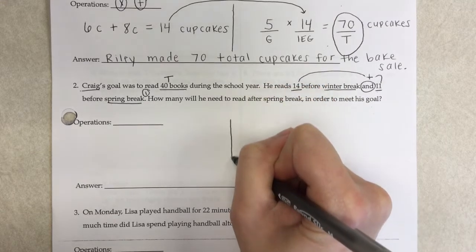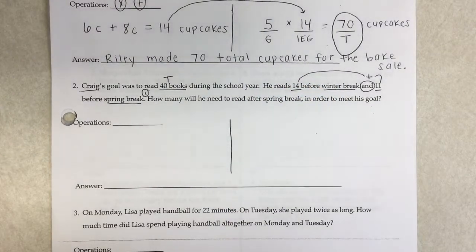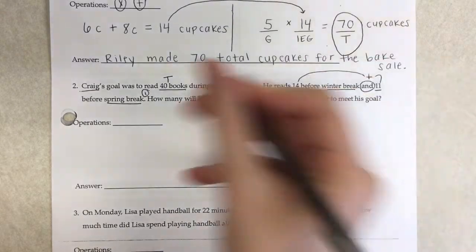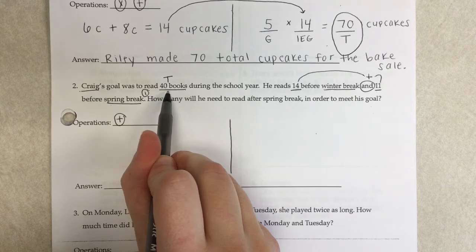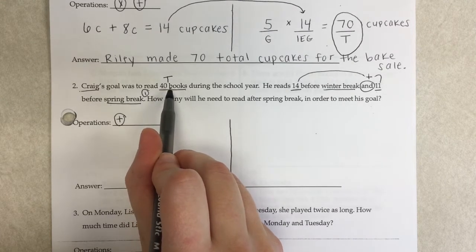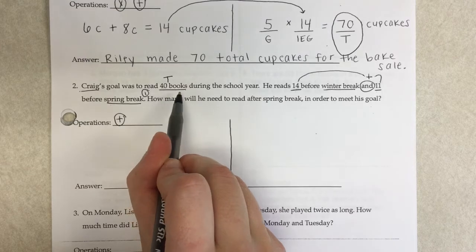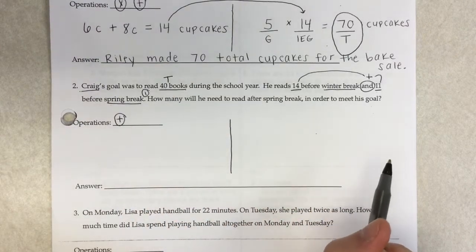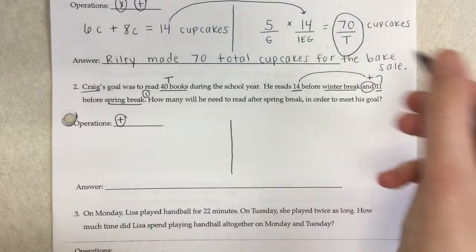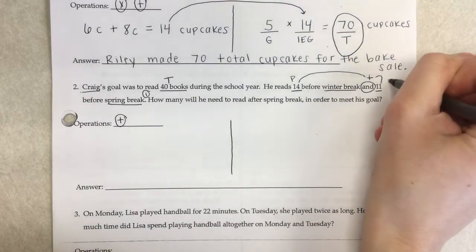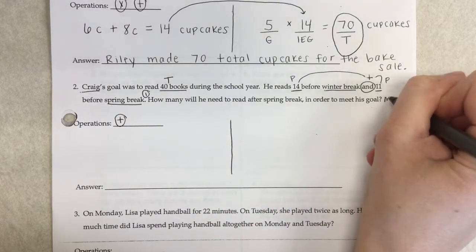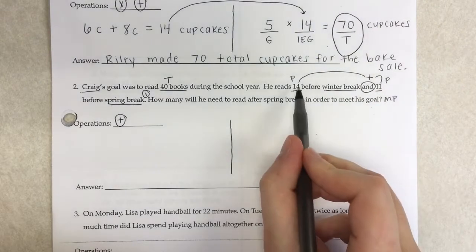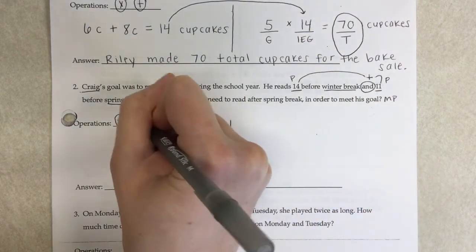So I'm going to go ahead and draw my line down the middle of my space to set up 2 equations. As I said, I know I have to add because of "and", but I'm going to need to do another operation too. And I know the total. So if I know the total, I know I'm either dividing or subtracting. I don't have anything about groups or in each group or anything here. I just have parts. I have 14 is one part I know, 11 is one part I know. My missing part is how many he still needs to read after spring break. So I'm going to put a missing part right here. So I know if I know parts and missing parts, then I'm also going to need to subtract.